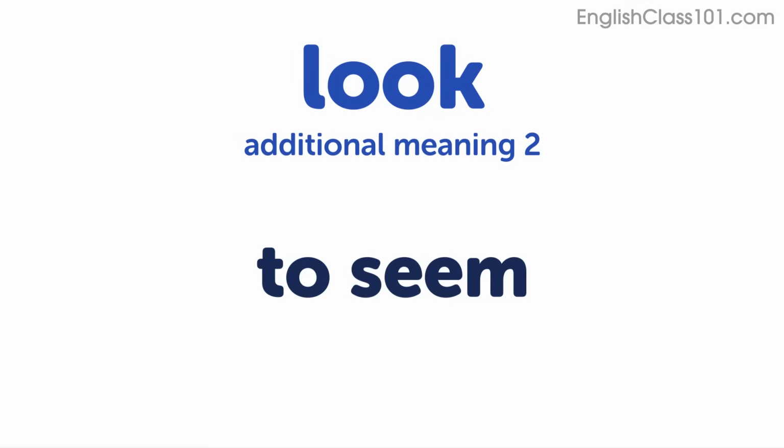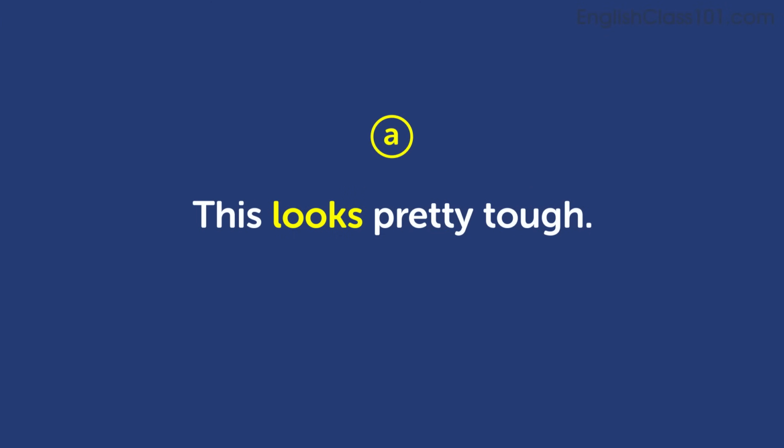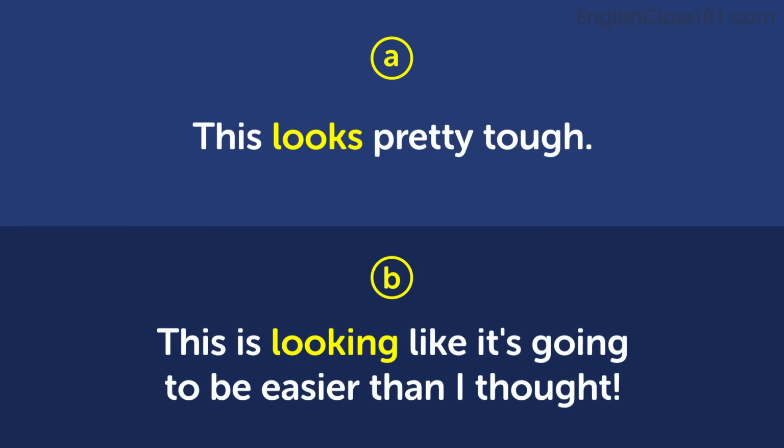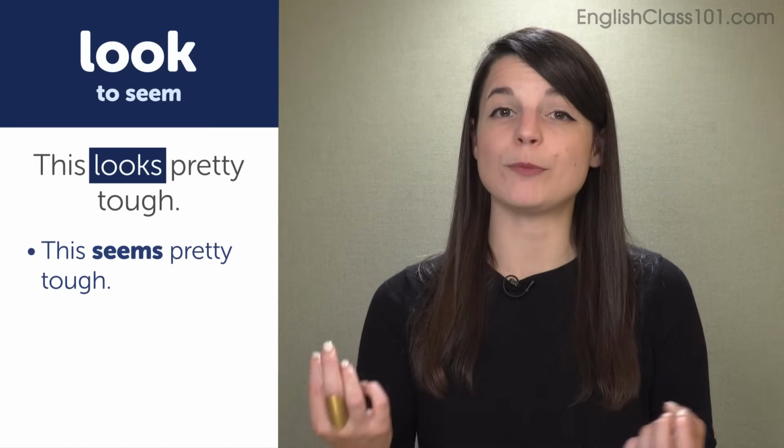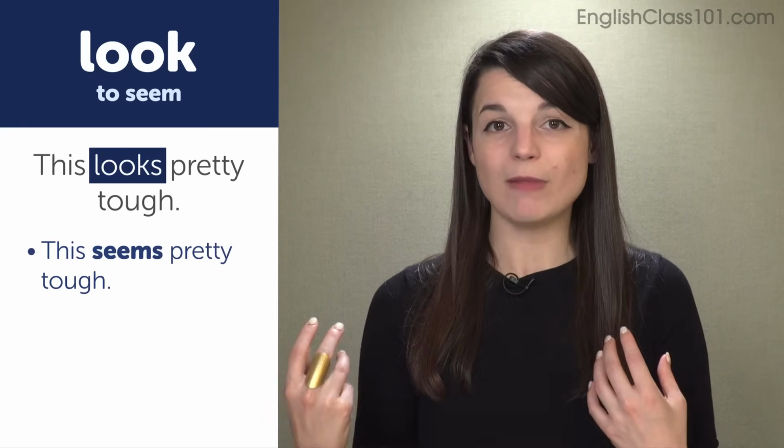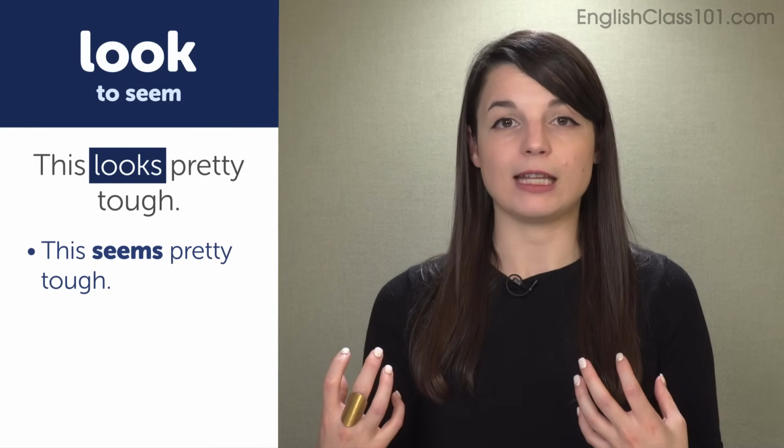The next meaning is to seem, to seem. Here are some examples. This looks pretty tough. This is looking like it's going to be easier than I thought. In these example sentences, we can replace the verb look with seem, and the meaning stays the same. So this looks pretty tough has the same meaning as this seems pretty tough. So to seem and to look have the same meaning in these examples.